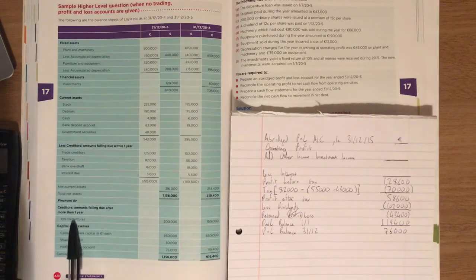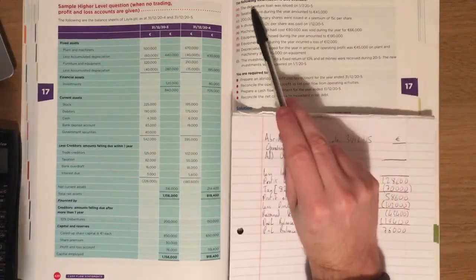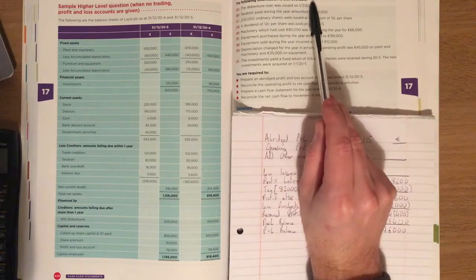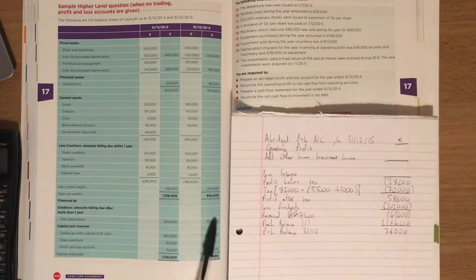So yeah, 10% debentures. It's 200,000 I owe in debentures. So loans, at the end of this year it's 200, and it's 150 at the end of last year. I just want to check, when did I get that extra 50 grand of a loan? And it tells me there that the debenture loan was issued on the 1st of July. So at the start of this year I would have owed 150 grand, and then halfway through the year I issued another 50 grand in debentures.